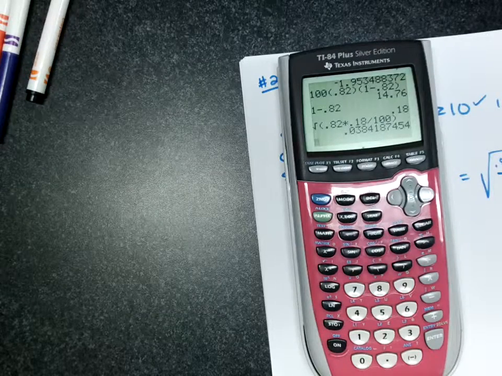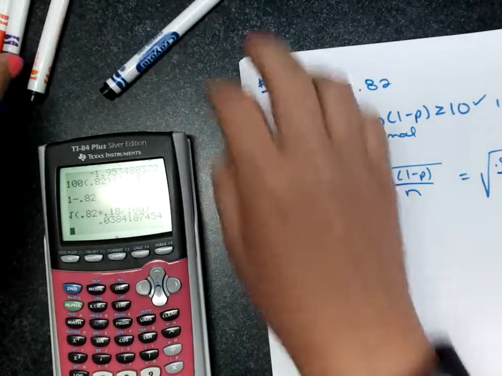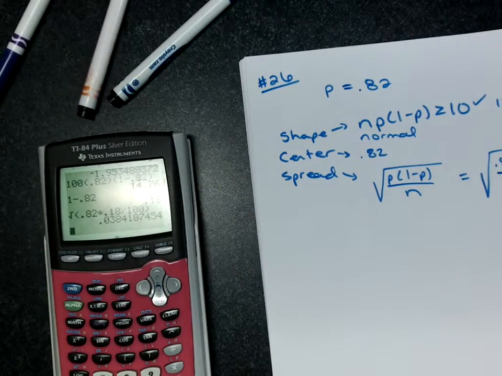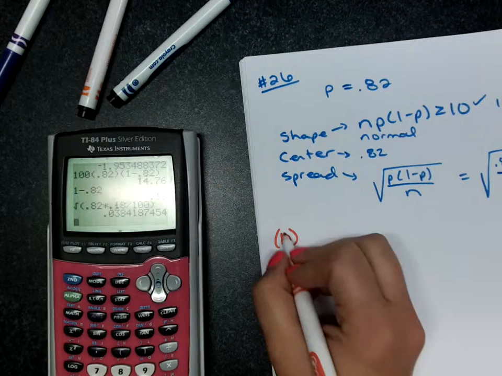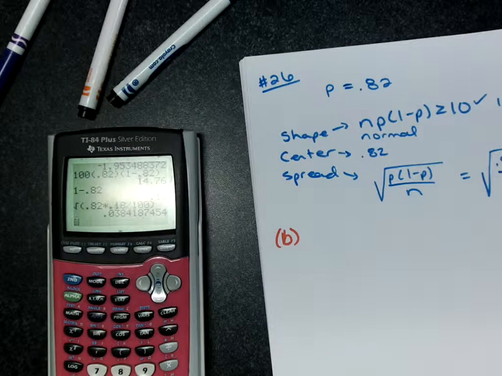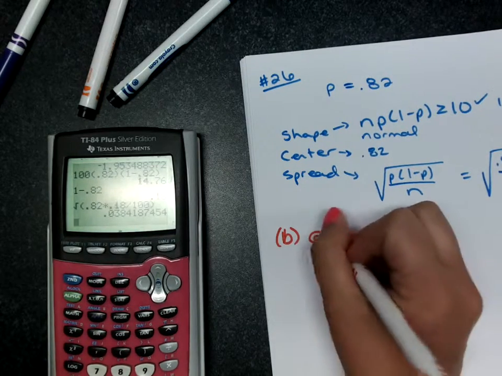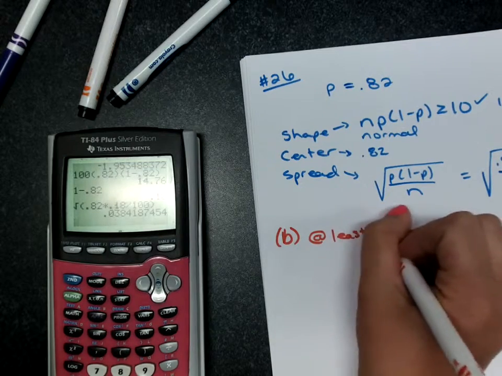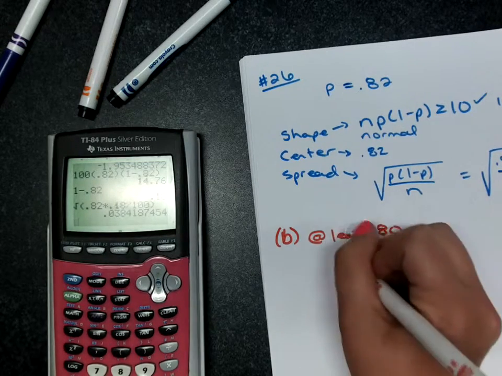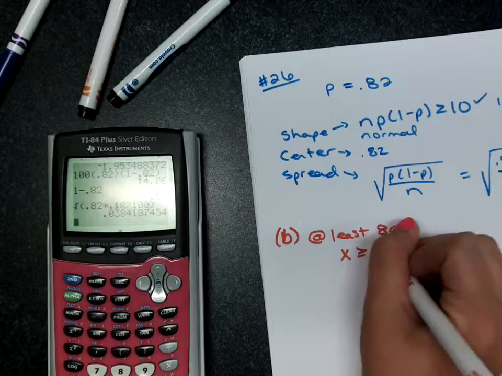And then part B. Using the distribution from part A, what is the probability that at least 80 Americans in the sample are satisfied with their lives? At least 80, which is greater than or equal to 80.